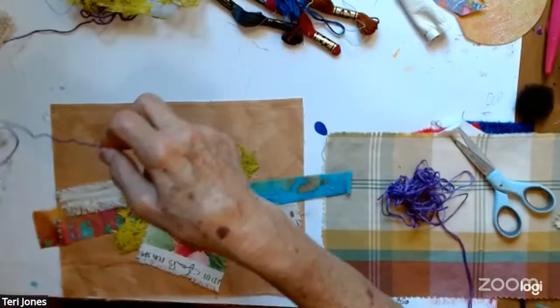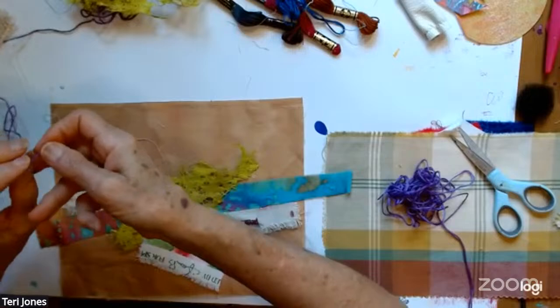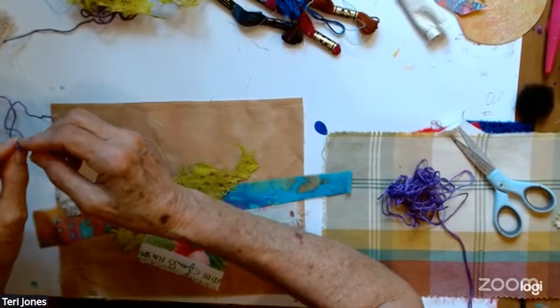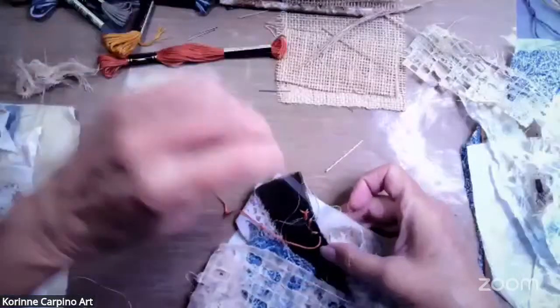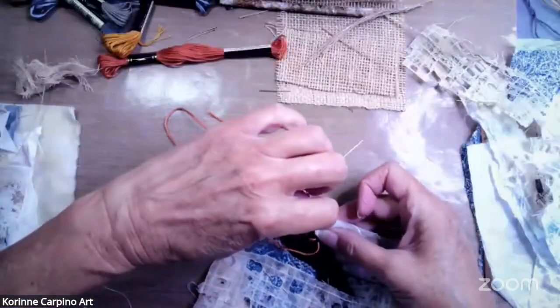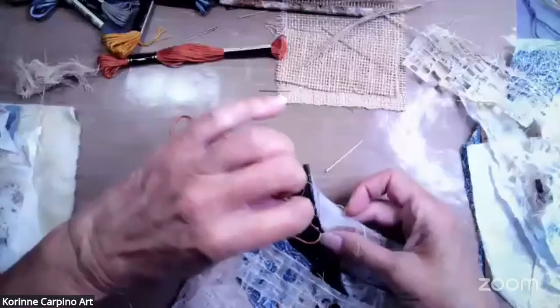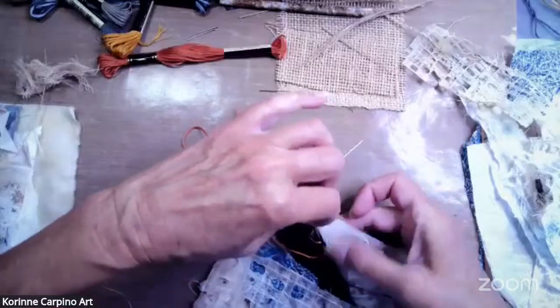And I don't care about the back, so I'm going to put a little knot in because I can always remove the knot later. So I'm not going to do the tape. I know I'm not doing this right for the herringbone, but I'm just going to stitch.